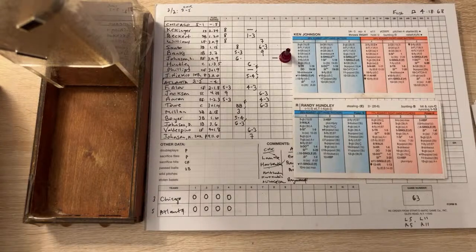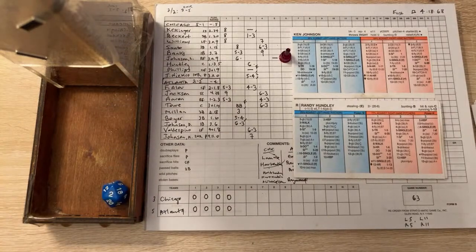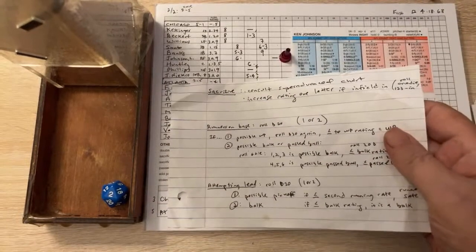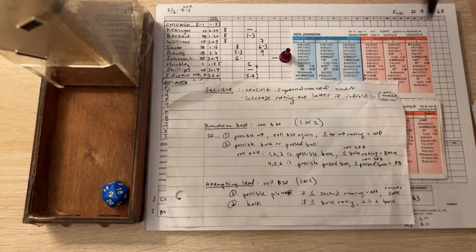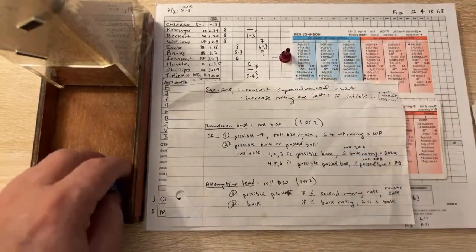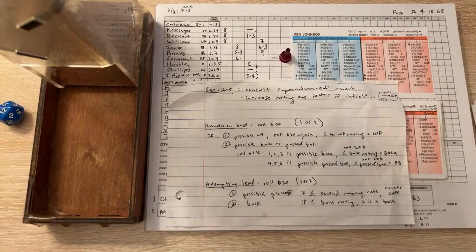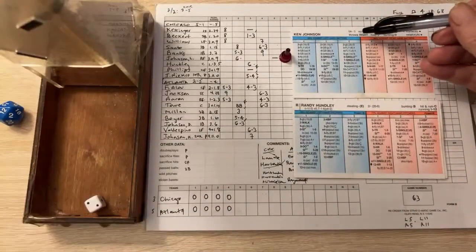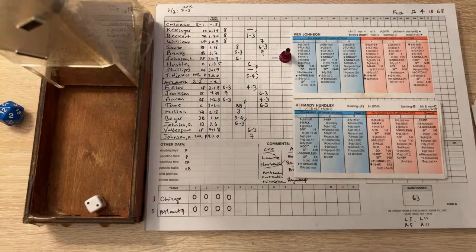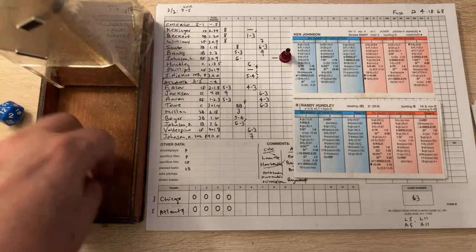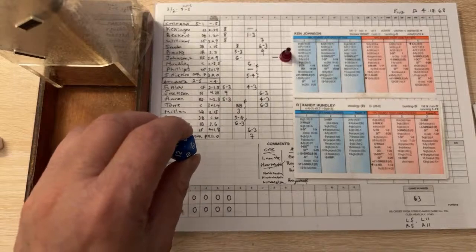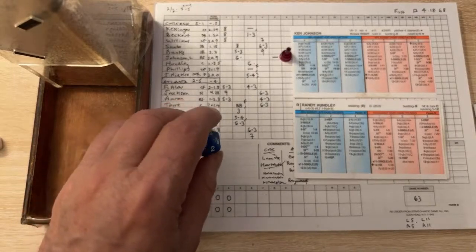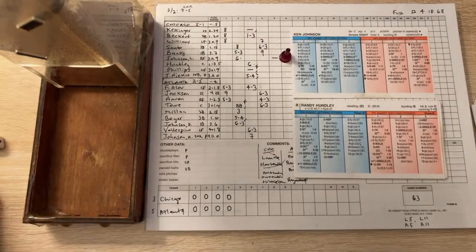Now, remember, havoc roll. There you go. That's a 2. And I have my own little cheat sheet here. A 2 is a possible walk or passed ball. And we roll the single die. That's a possible balk. We just simply look at the balk rating of Johnson and it's a 0. We would have otherwise rolled the 20 die if his balk rating was 1 or higher. And it's smothered in the dirt. Full count now on Hundley.